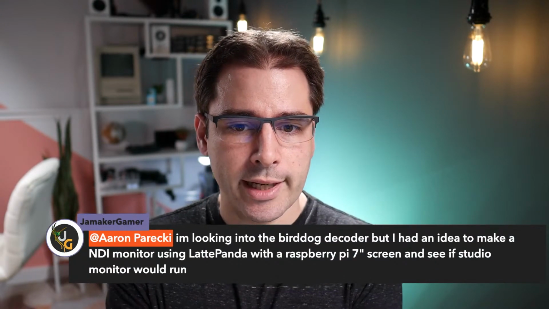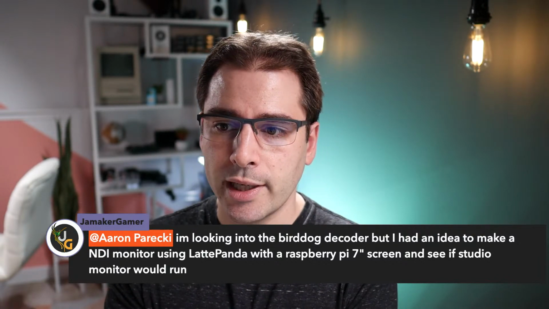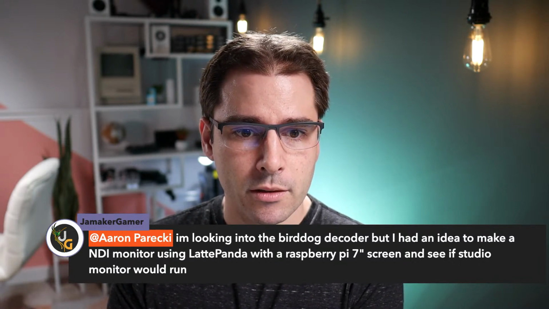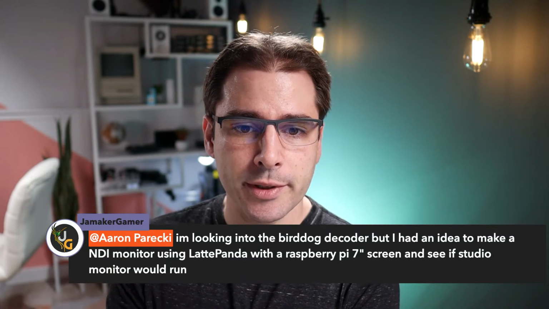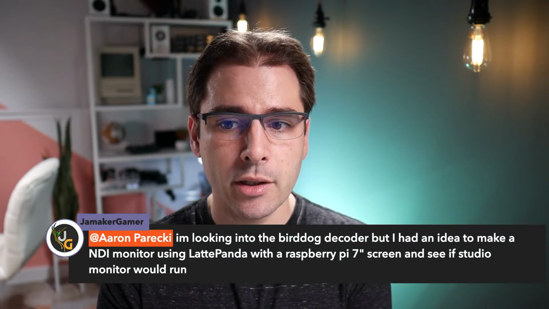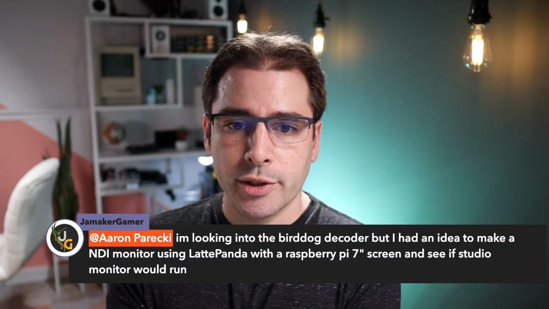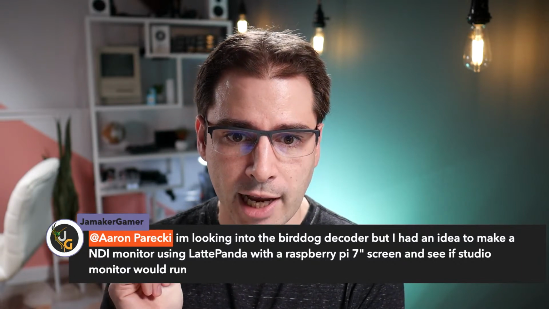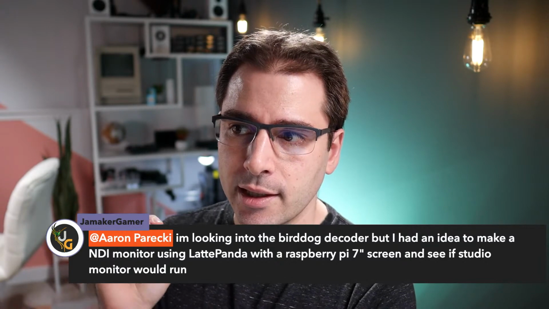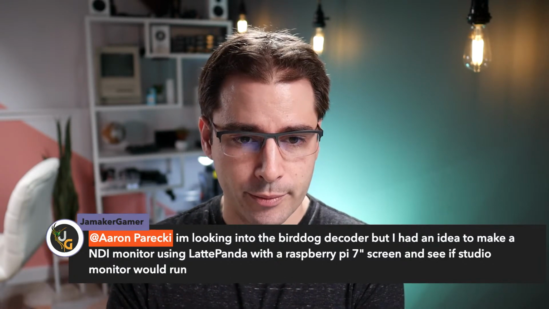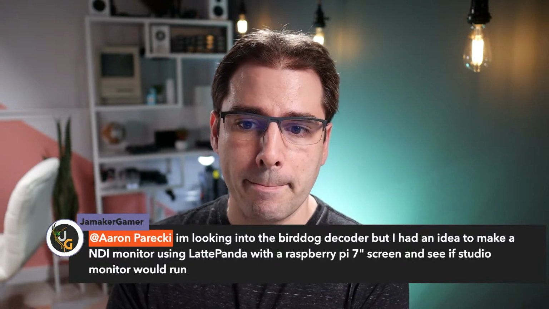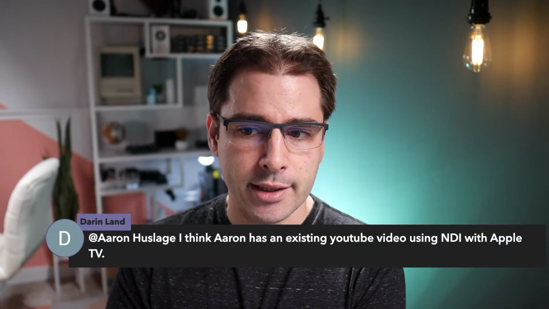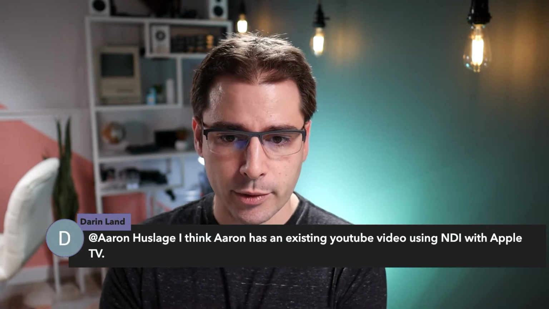I'm looking into the Bird Dog decoder, but I had an idea to make an NDI monitor using Latte Panda with a Raspberry Pi 7-inch screen and see if Studio Monitor would run. Probably. The Bird Dog decoder is not cheap, so there are lots of options for making something cheaper. The big question when you're using a computer is whether the CPU or GPU is powerful enough to actually output a good video feed. So the Raspberry Pi, you have to tune it and then it'll work, but only the 4. Don't try it on a 3. But yeah, the Latte Pandas I think are a lot more powerful than the Raspberry Pi. The other one I've done is using the Apple TV with the NDI decoder app, which also works.